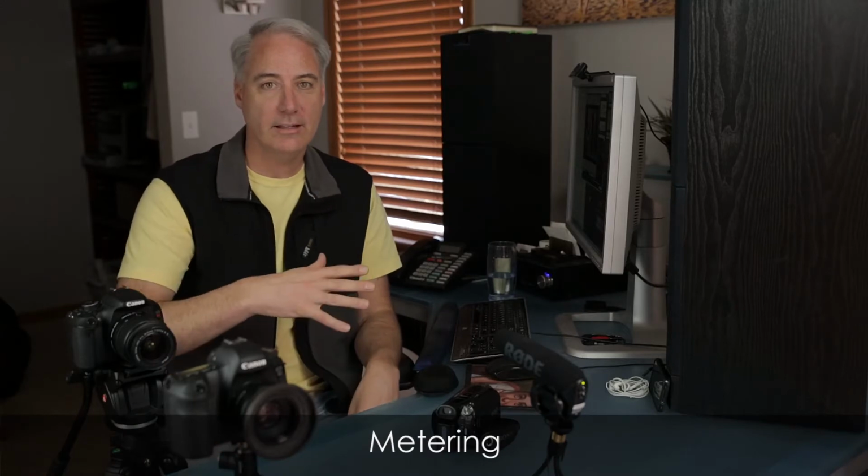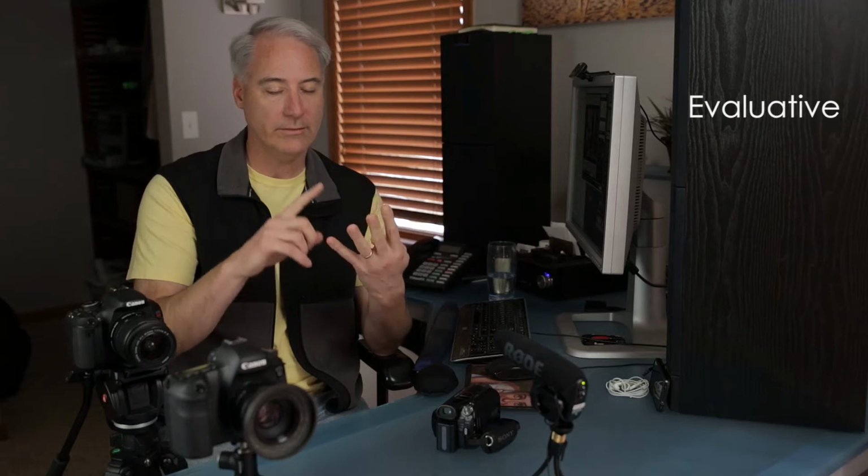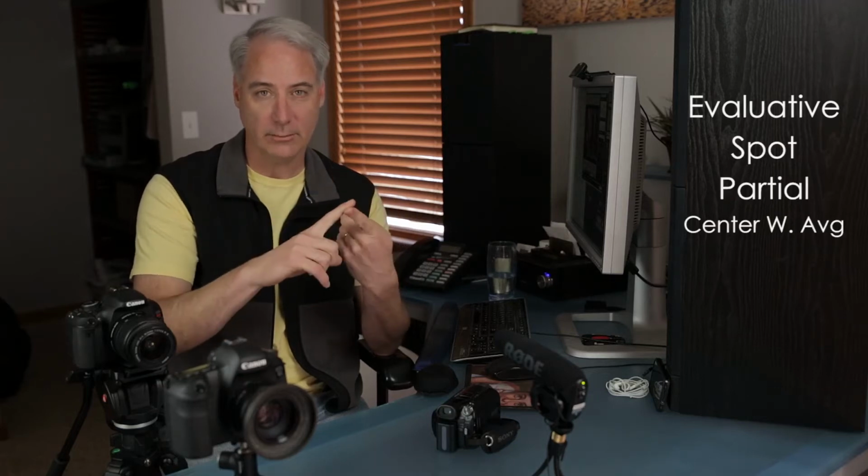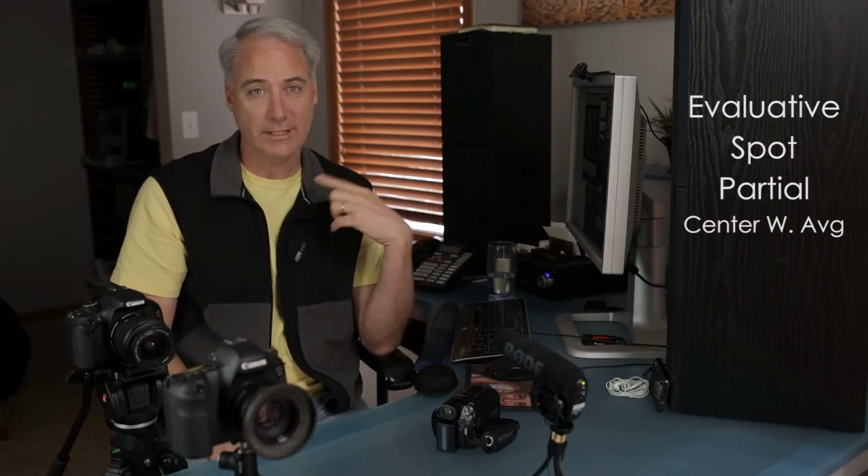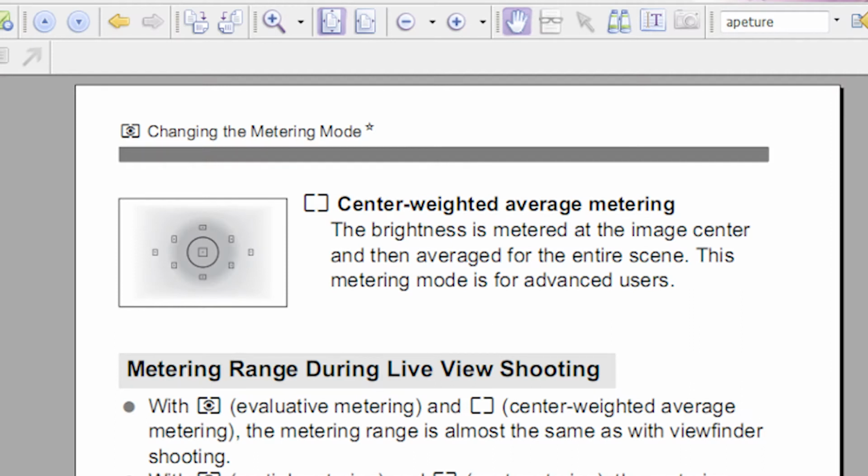On the still side, we got 4 different metering modes: evaluative, spot metering, partial metering, and center weighted average. On the video side, we only get one, and that's center weighted average. It's the only one we get.